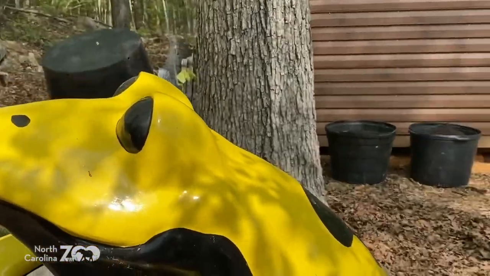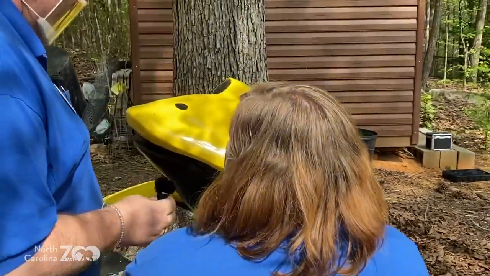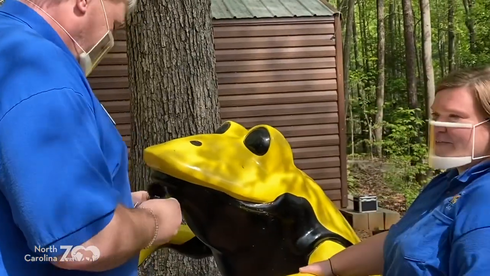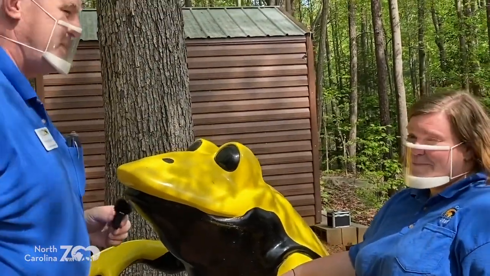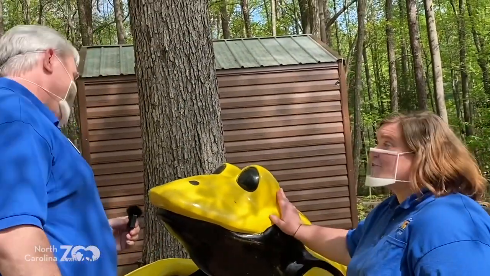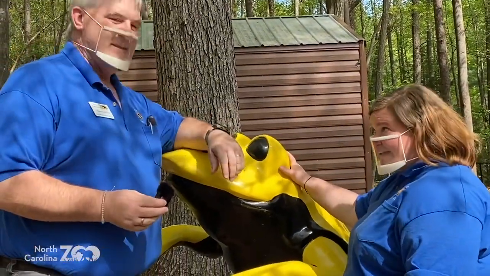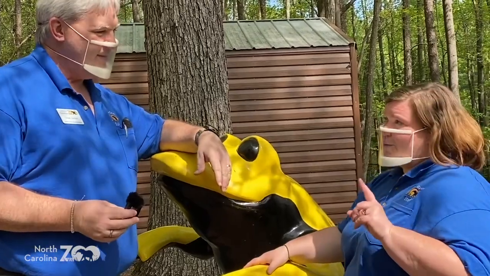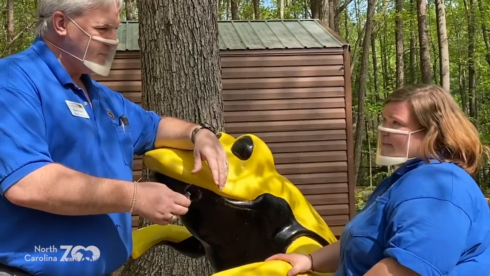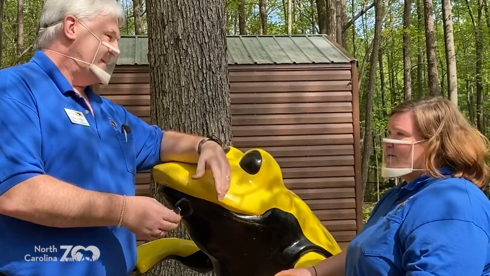The frog's not real? Do you think we have gigantic poison dart frogs in North Carolina? No, we don't. But this is a great time to tell you that iNaturalist is specifically for living things, but also not things that are on habitat at the zoo. So the elephants wouldn't count, for example.